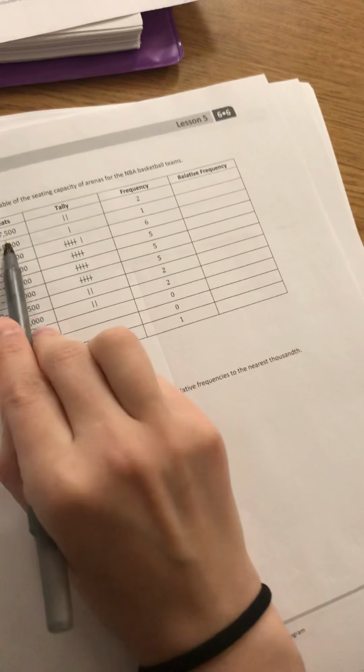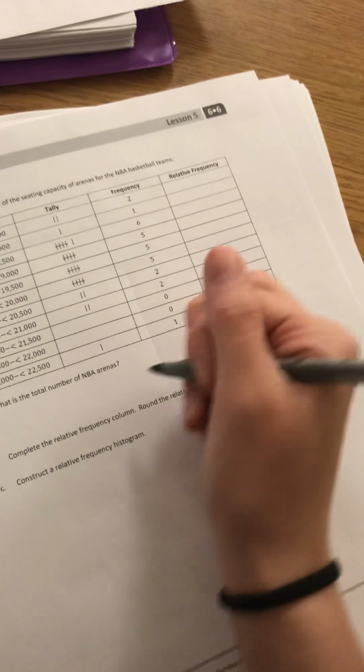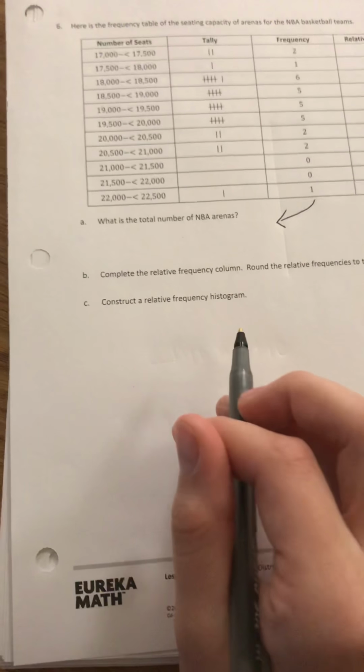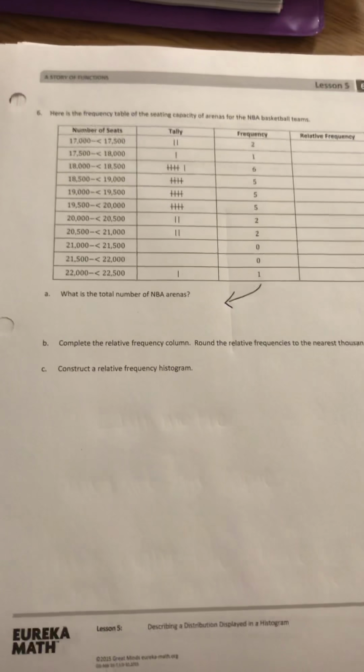So now what it's going to be asking you to do is to complete the frequency table, all the relative frequency of this new chart. This is the chart from the NBA seats, so it's not like you haven't seen this table before. Remember, before we can complete the relative frequency, we have to add up the total frequency. So you need to add up, what do all of these equal in order to get this number? Then you can complete the relative frequency. Then it wants you to construct a relative frequency histogram. All right, go ahead and complete all of those now.